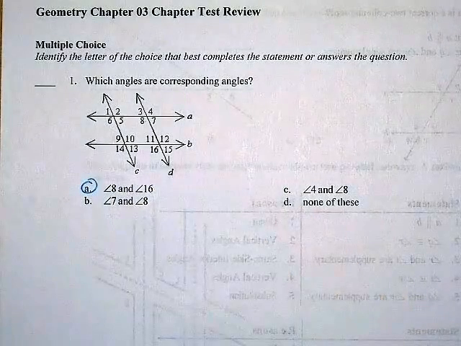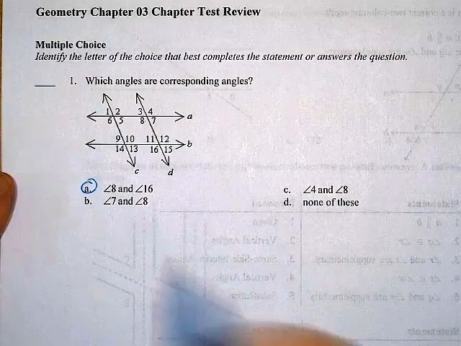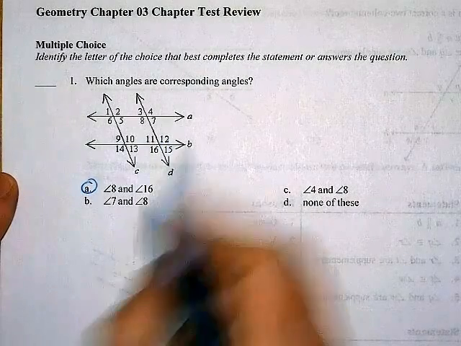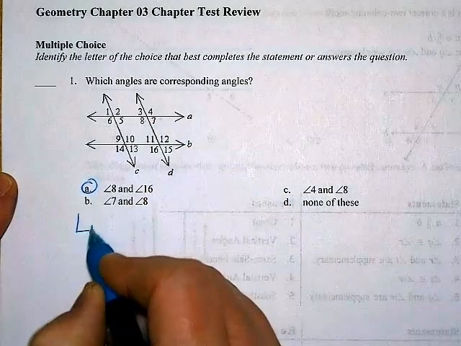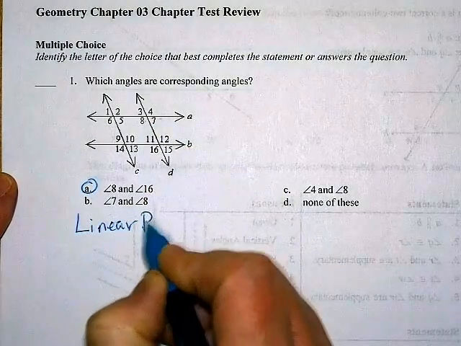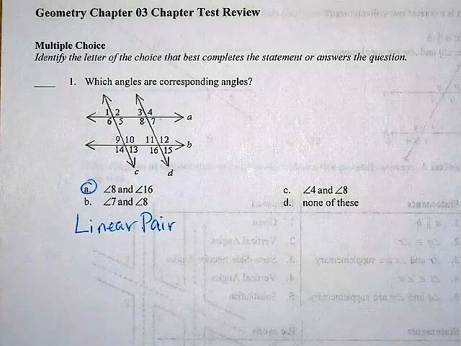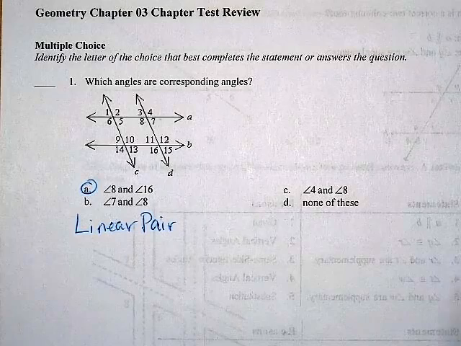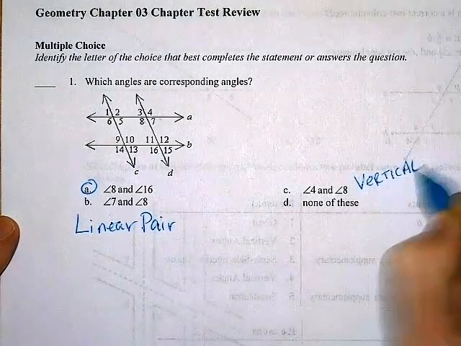Let's talk about the other answer choices, even though they're not right. 7 and 8. What can you call 7 and 8? Linear pair. They are side by side and they make a straight line. B, that was B. C, 4 and 8. They are vertical. Okay?